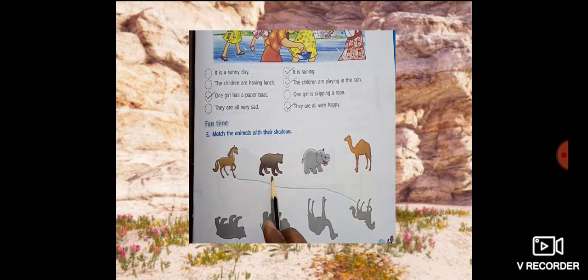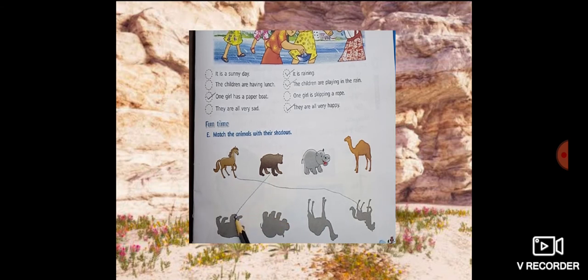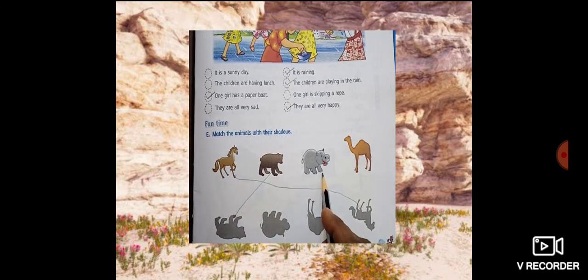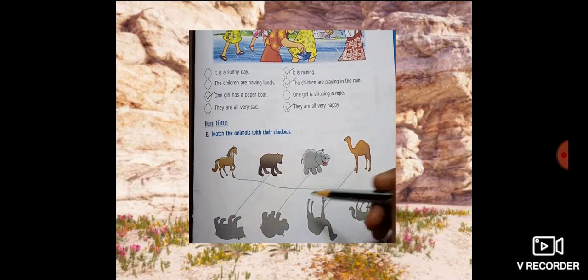Next, what is this? Bear. Where is the shadow? Here it is, right? Yes, very good. Next, what is this? Hippopotamus. Am I right? Or rhinoceros? What is it? Yes, correct. Match. Then what is this? Camel. The shadow. Camel. Okay. This is what the exercise tells you about. Match the animals with their shadows. You have to match with the correct animal.